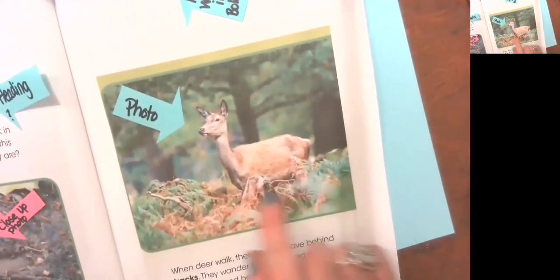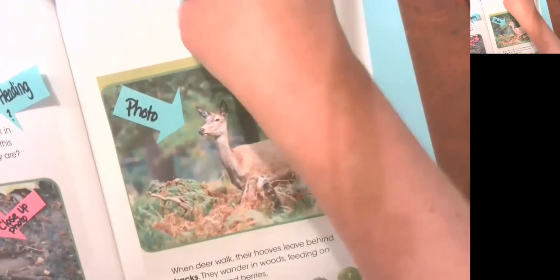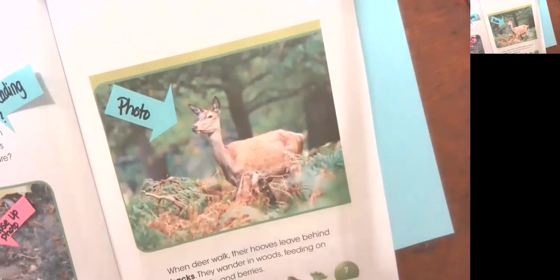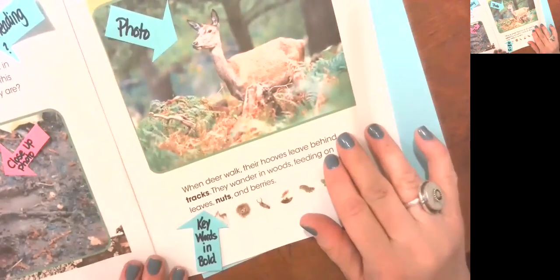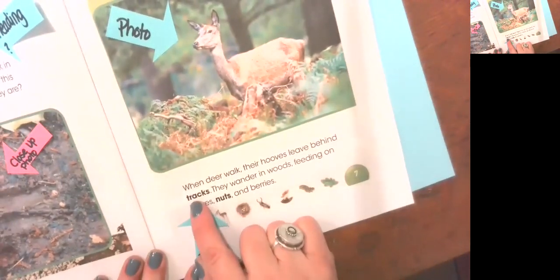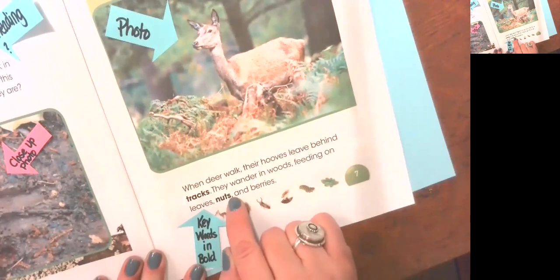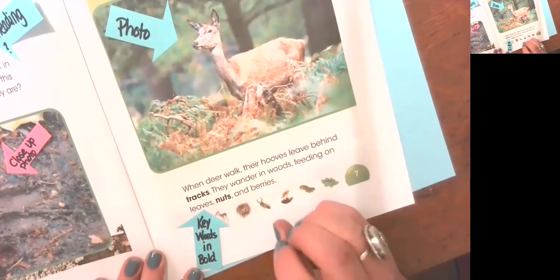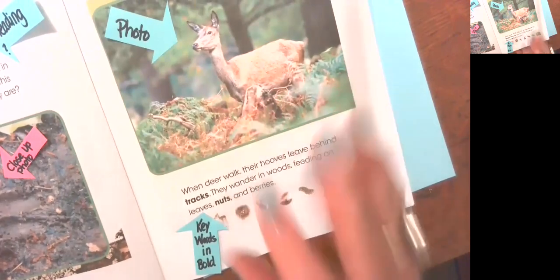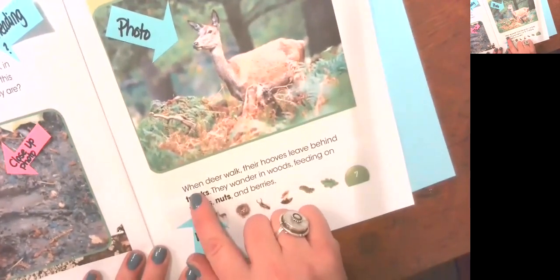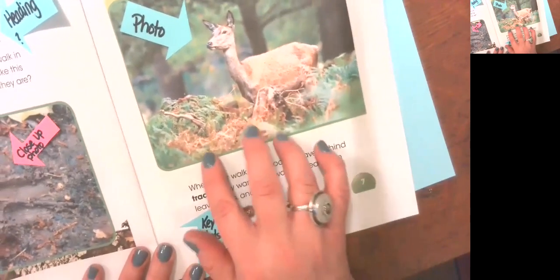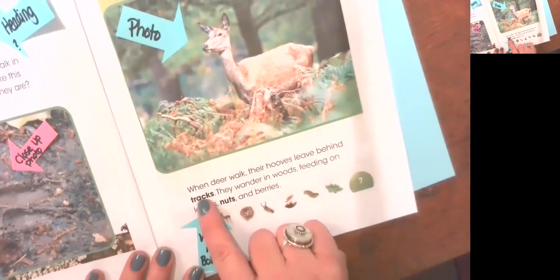We see this deer, but something else that is important is that they have shown another text and graphic feature. And let me move up here. Keywords are words that are in bold and they stick out. It's like the word is going, look at me, look at me, look at me. They stick out and they're bold because they're important and they have a lot to do with what's going on in these two pages.